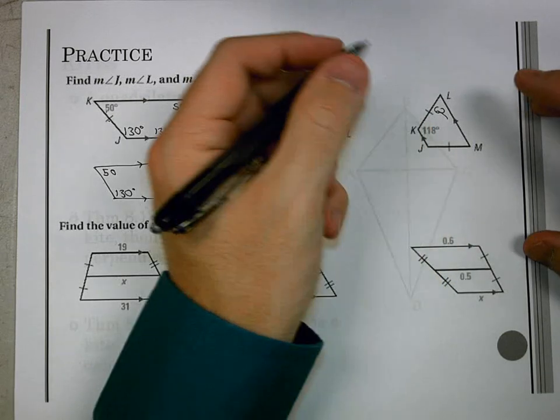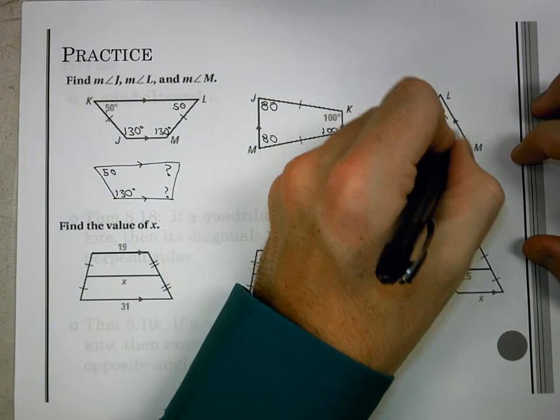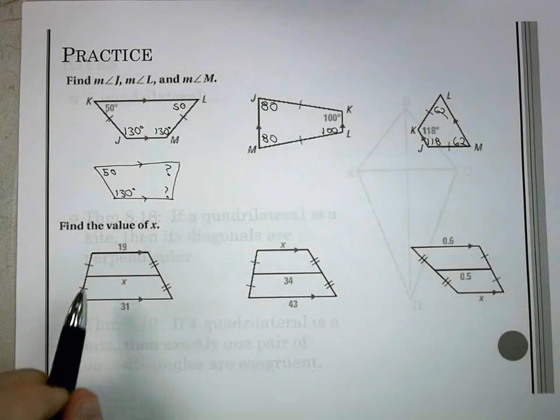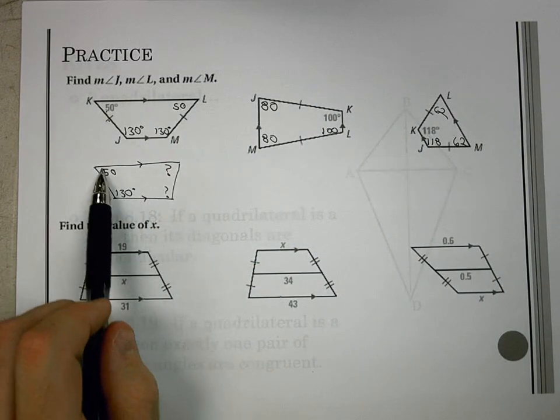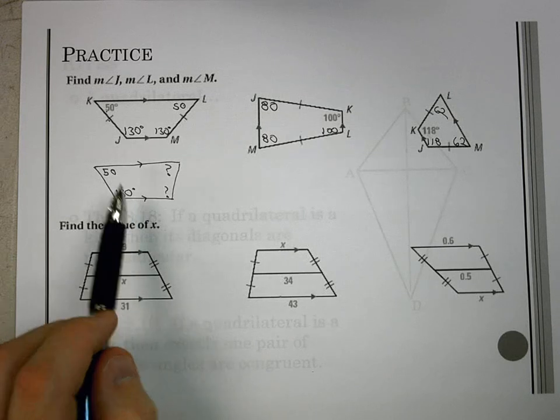We can go across now. J is 118, M is 62. Now remember, they won't always be isosceles. It may be one like this, and you have to use those supplementary angles to solve.